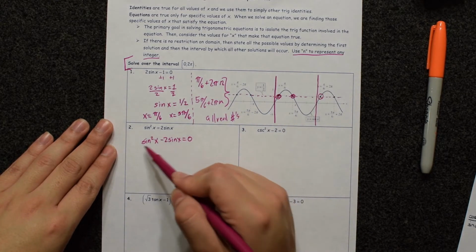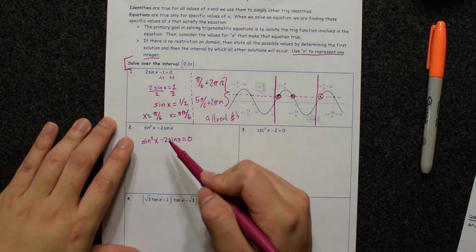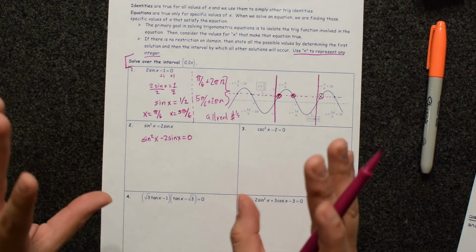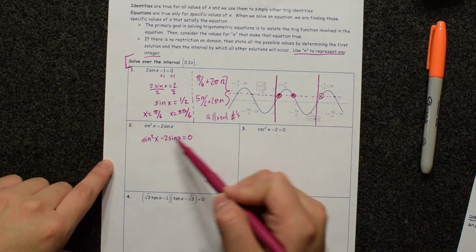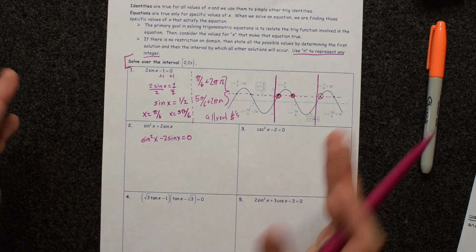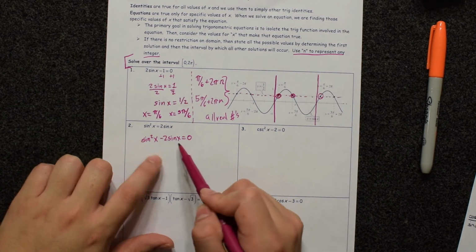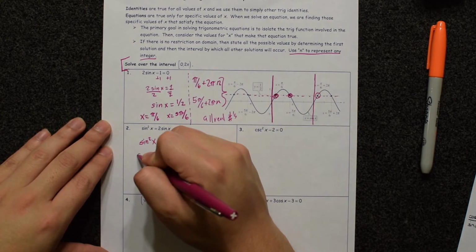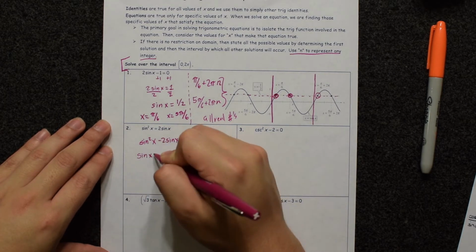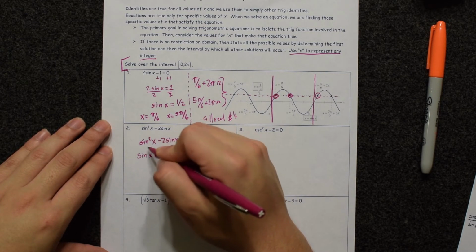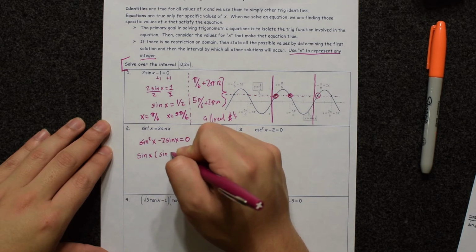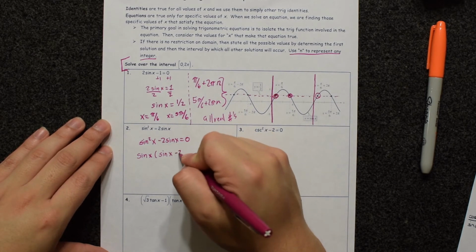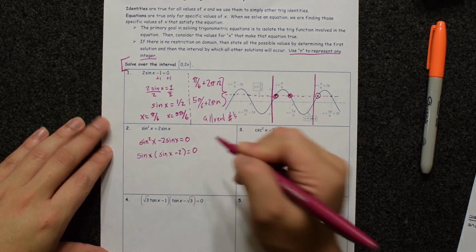My next step is to look at this very carefully and think, okay, if I was solving this like any other algebraic expression, and I saw that I had an x squared and an x, my next logical thought would be to factor out an x, or in this case, a sine of x. So I'm going to factor out a sine of x. When I factor sine of x out of sine squared of x, I get just sine of x. And when I factor sine of x out of negative 2 sine of x, I just get a minus 2. And this will all be equal to 0.